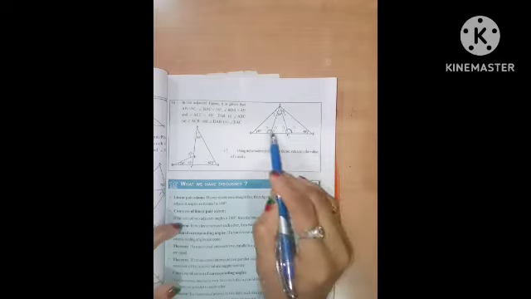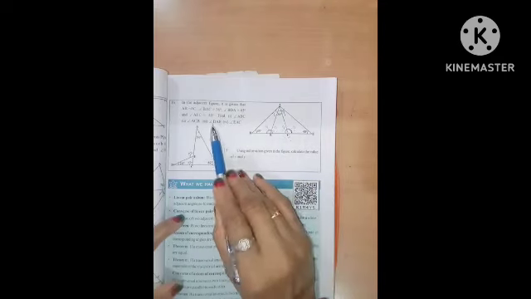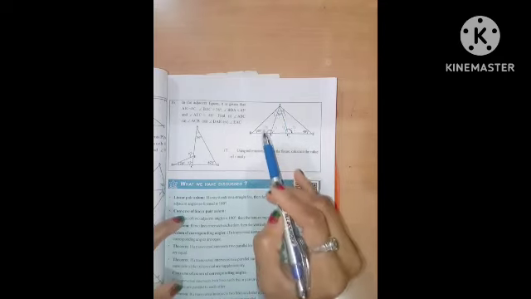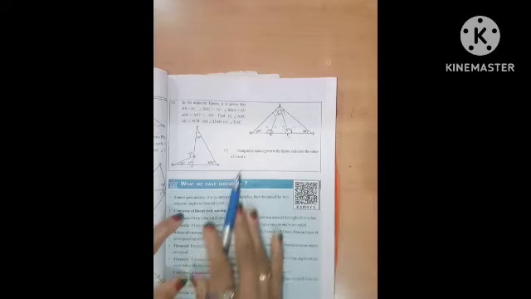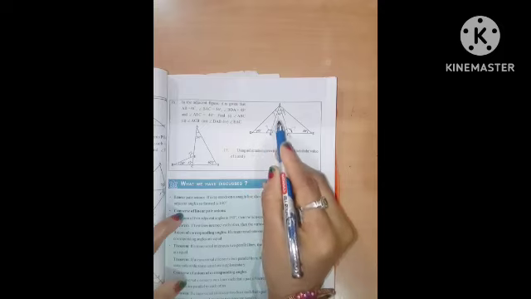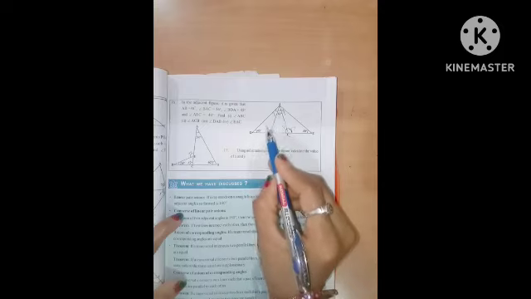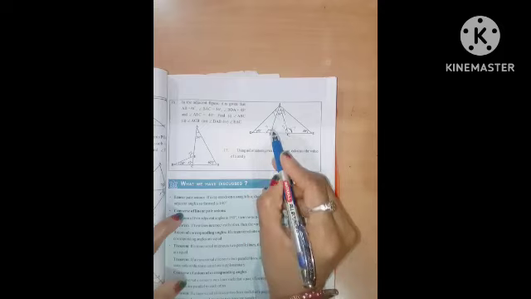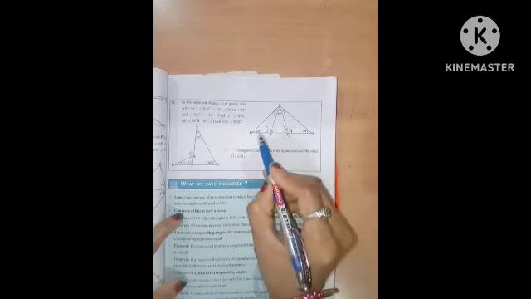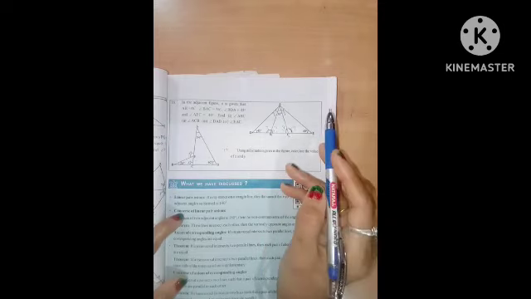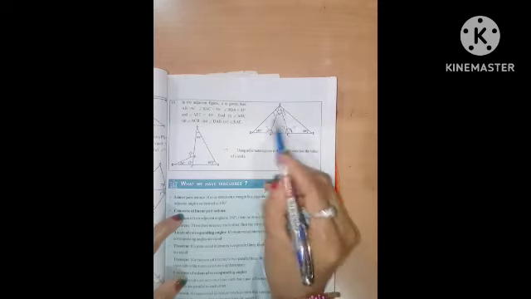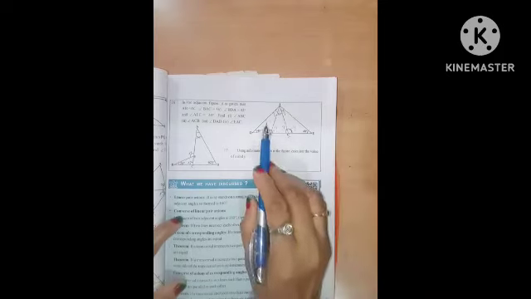After getting these two angles, how do we calculate angle DAB? This is triangle ADB. Whenever two angles are known, how do you find the third angle? Very simple. What property are you using? The angle sum property in this triangle, and we will get this angle.